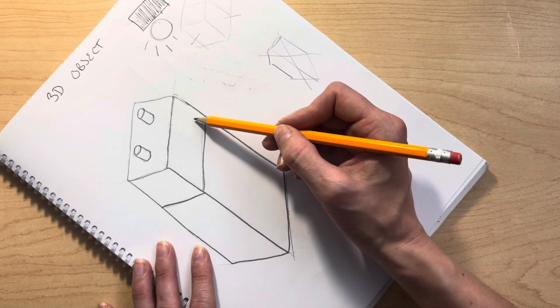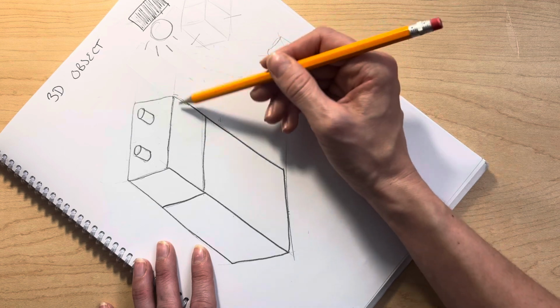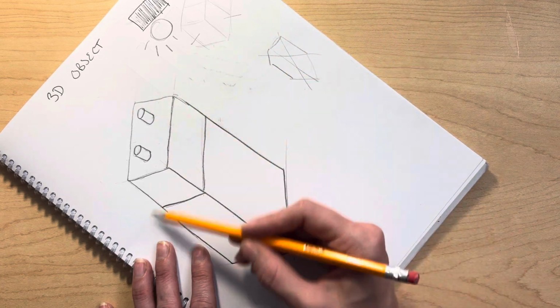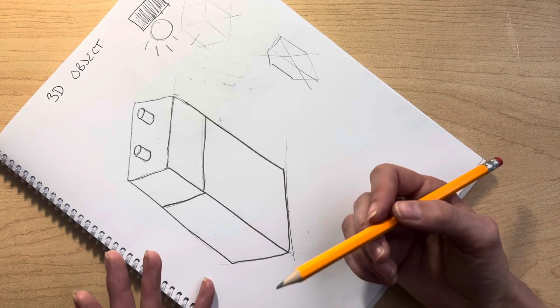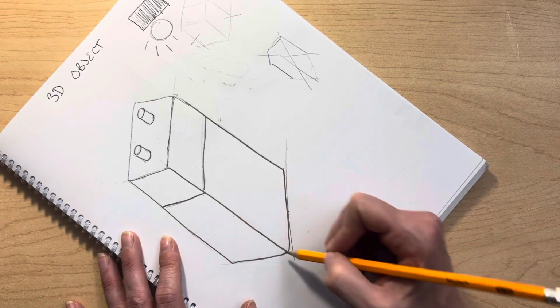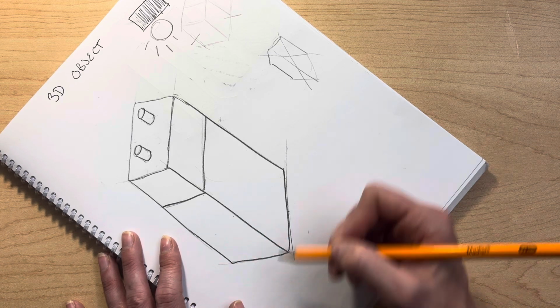Same thing on this side. It's going to get a little less light than the top. So this face should be a little darker. And back here, it's going to be really dark. So that's going to be our darkest spot. And then we'll even draw a shadow.